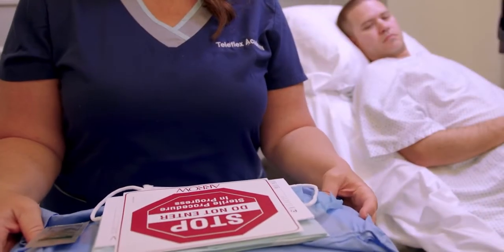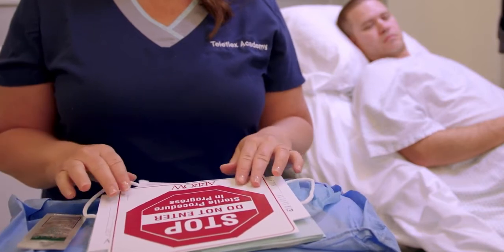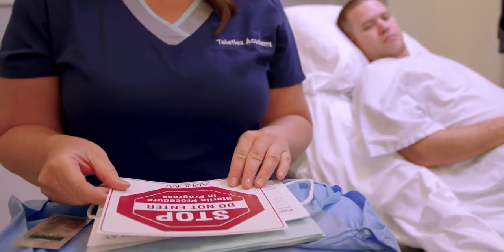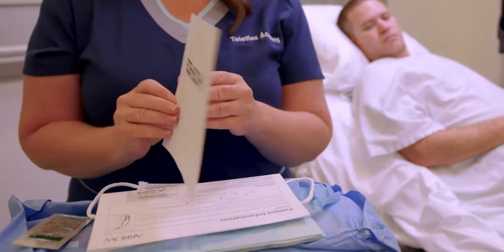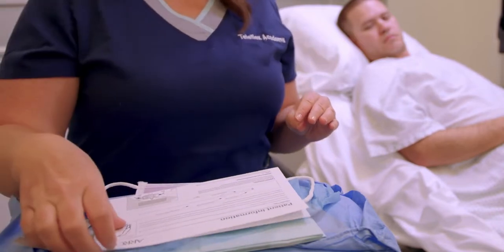Place the insertion tray on the procedural table and open the pouch on the outside of the procedure tray if present. The insertion tray shown contains a stop sign designed to be placed on the door to indicate that a sterile procedure is being performed.